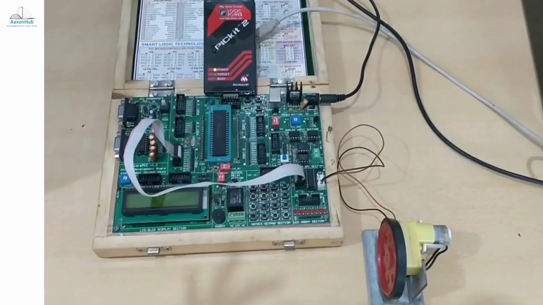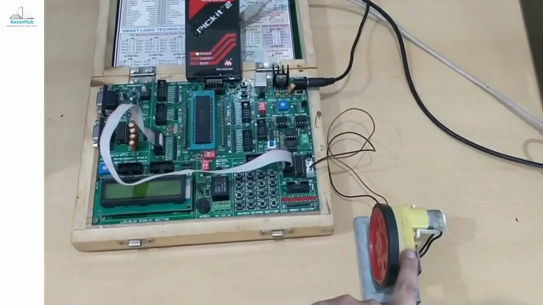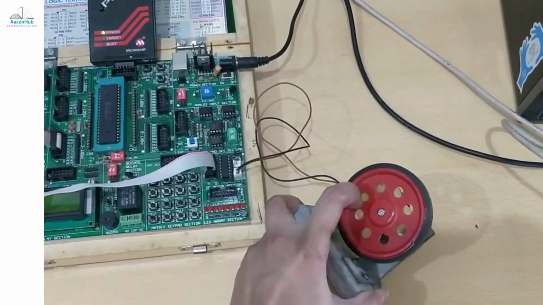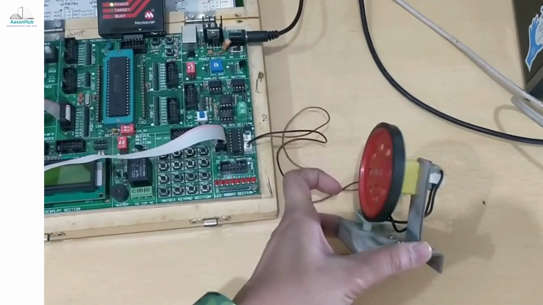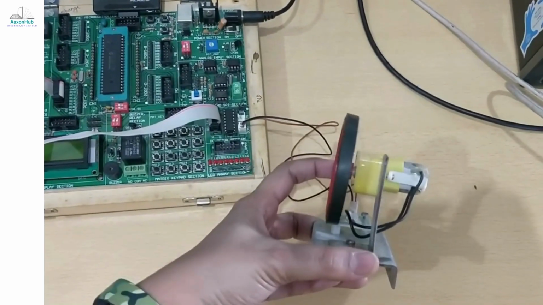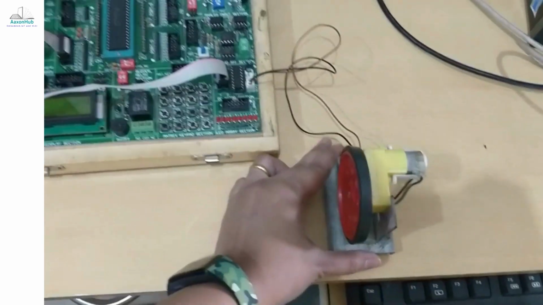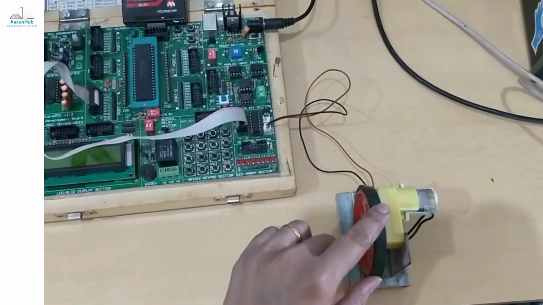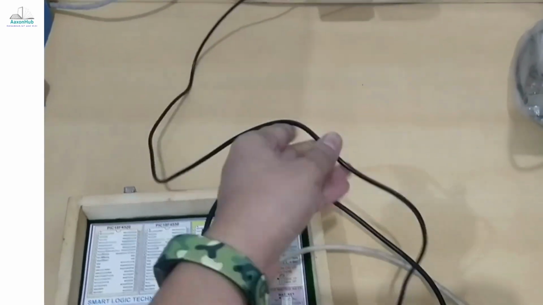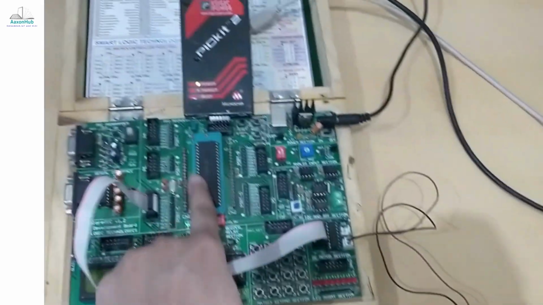For DC motor interfacing, we require a DC motor. So here the DC motor is there. For the rotation purpose, one wheel is connected to it, so through that you can see the direction and speed of that motor. This motor will operate at 12 volt, so we require a 12 volt supply. This is the 12 volt supply. Again, this supply will be common for your motor as well as PIC18.